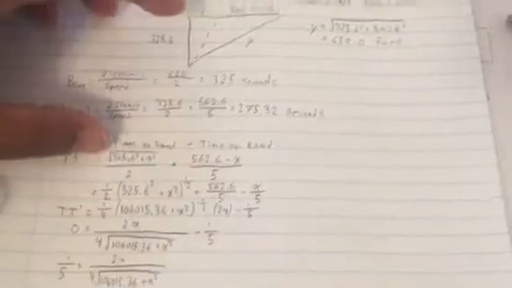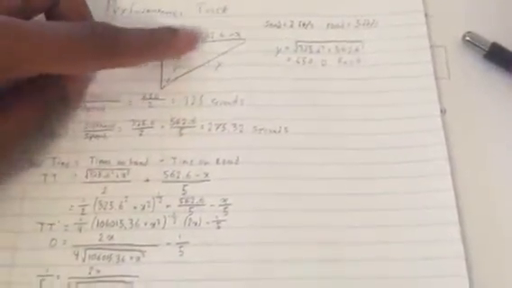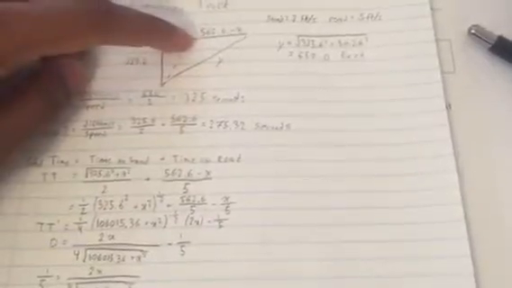The total time equals the time on sand plus the time on road, because the best point should be somewhere in between. So the time on sand is basically this distance, and we can do the Pythagorean theorem to figure this out, so that's basically the form, and that's divided by 2 because it's on sand. And then on road is just this distance, and it's divided by 5. Then we can rearrange it into this form, so it's easier to find the derivative.